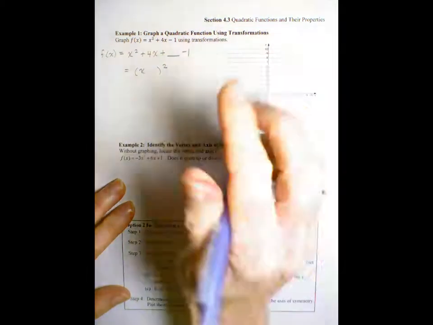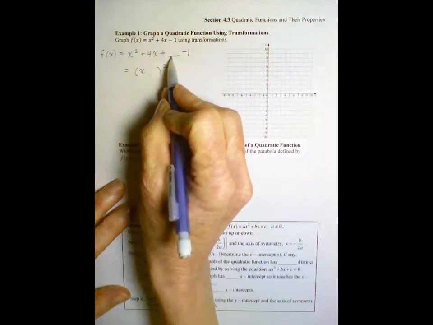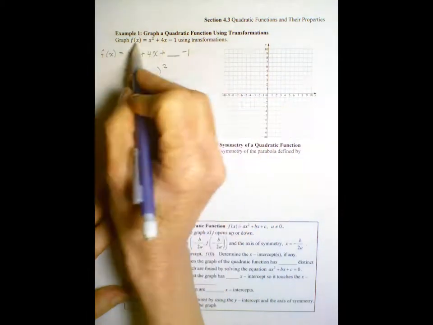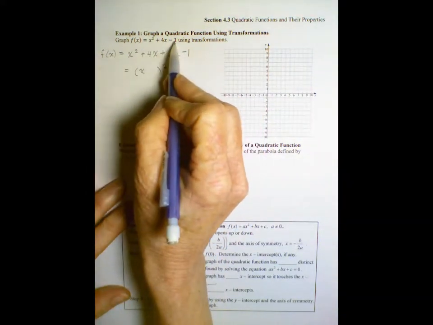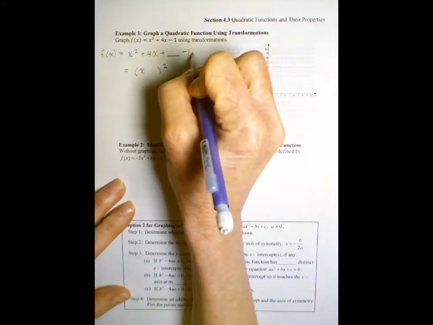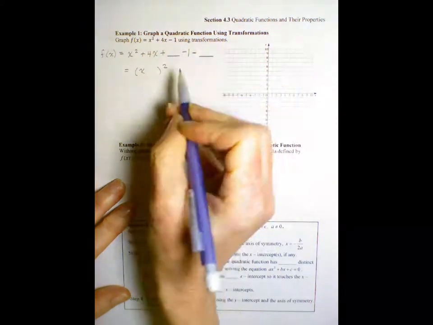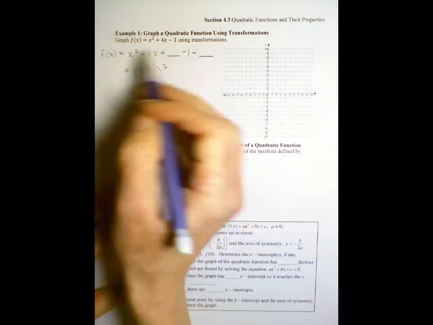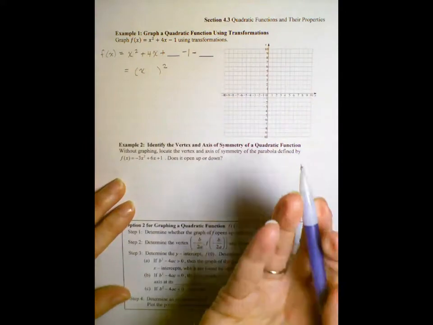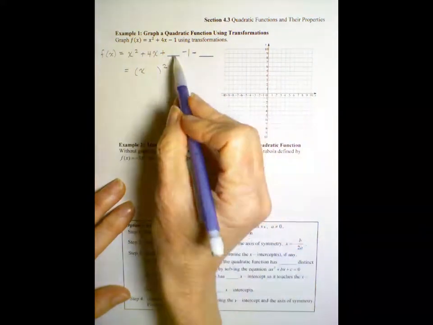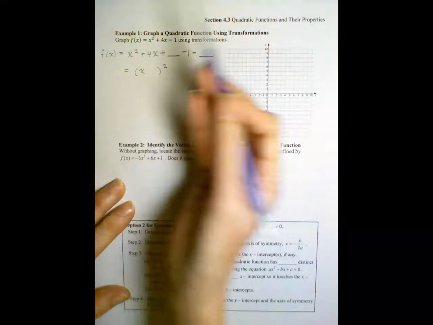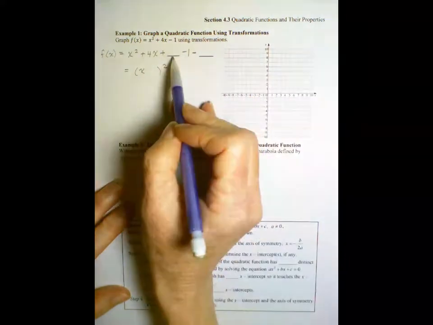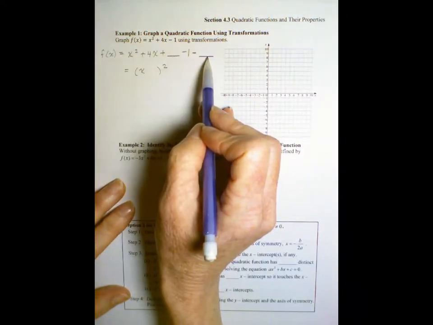So I'll move that over to the side. But if I'm going to add something here, and all of this still has to be equal to x squared plus 4x minus 1, then I'm going to have to subtract that same amount. So I could add 10, and as long as I subtract 10, then I haven't changed this at all. It's just not simplified. So I can't just randomly add a number to this function, but I can add a number and subtract the same number.